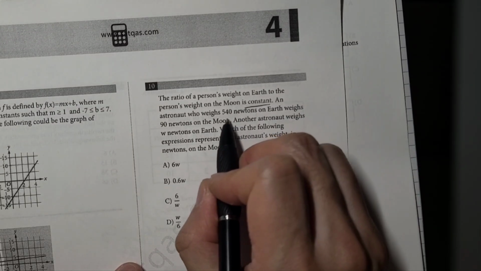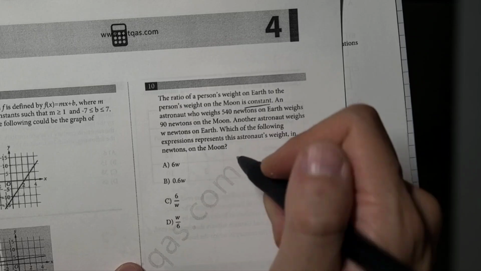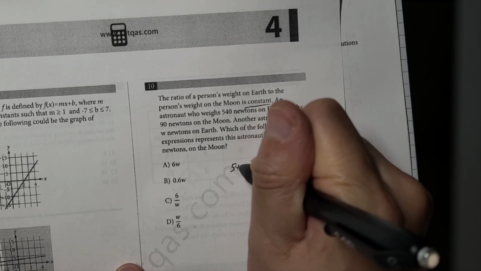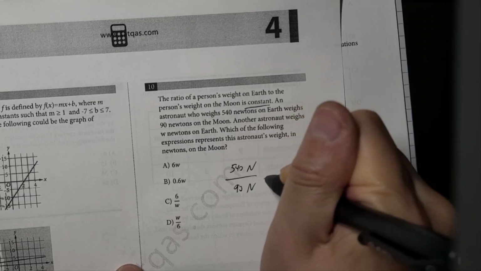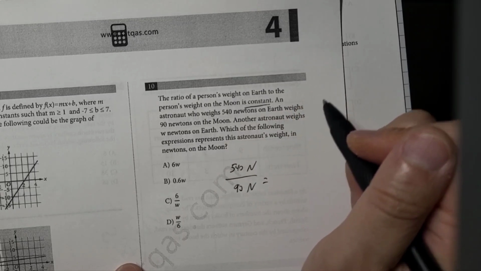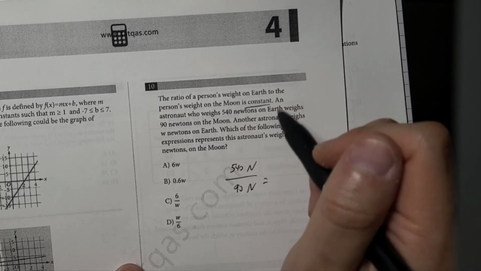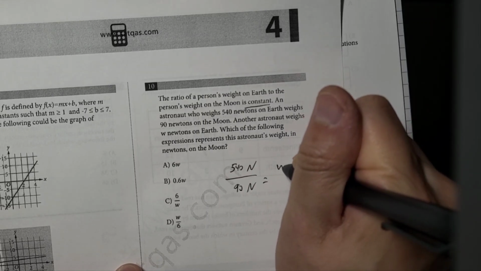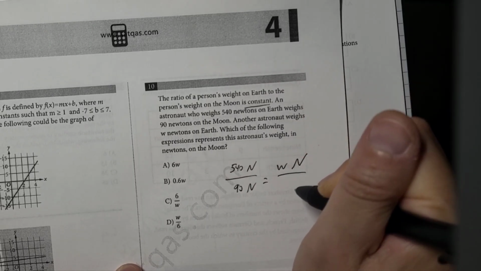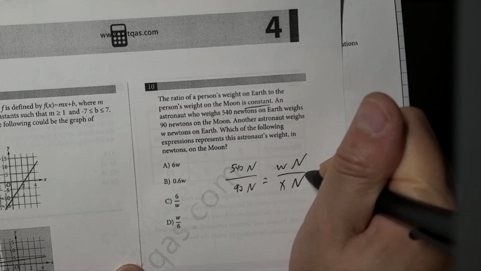Okay, so if it's 540 newtons on Earth to 90 newtons on the moon, it'll give you some ratio. It's the same ratio as if this person weighs W newtons on Earth, then you'll have, let's call it X, newtons on the moon.